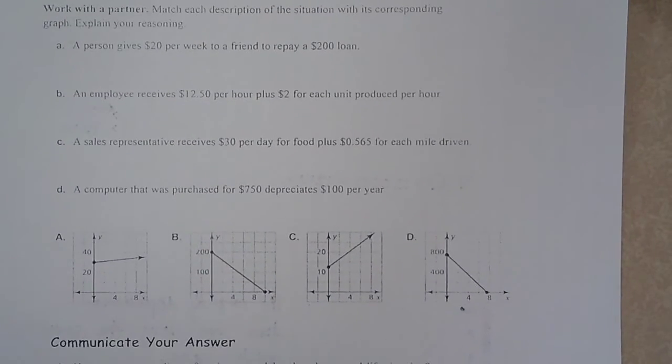All right, let's keep going with this. This one says match each description of the situation with its corresponding graph. So a person gives $20 per week to a friend to repay a $200 loan. Second one says an employee receives $12.50 per hour plus $2 for each unit produced per hour. A sales representative receives $30 per day for food plus 56.5 cents for each mile driven, and a computer that was purchased for $750 depreciates $100 per year.